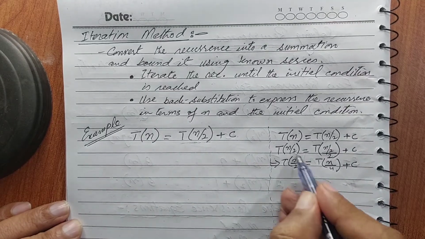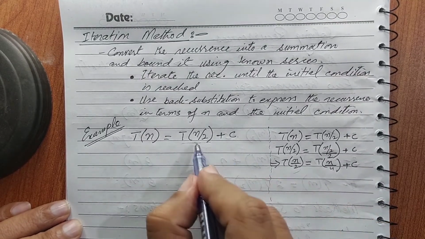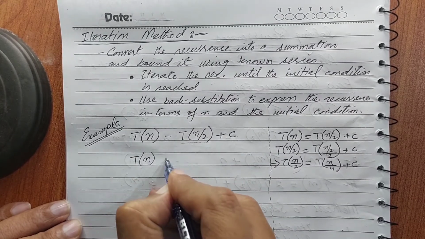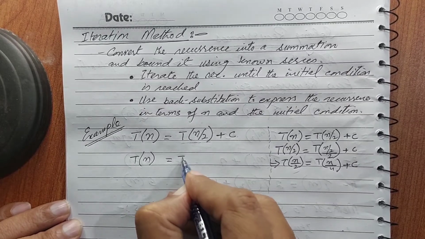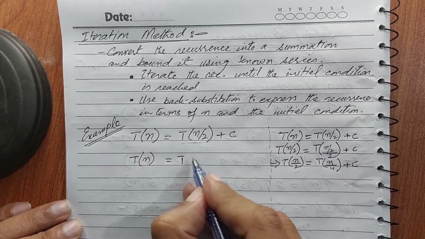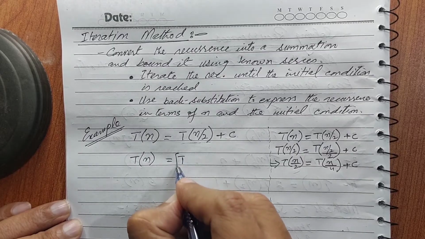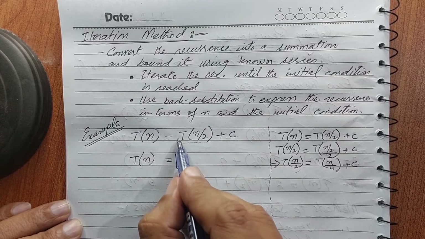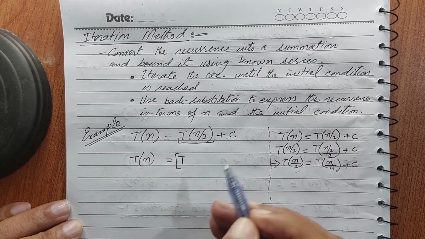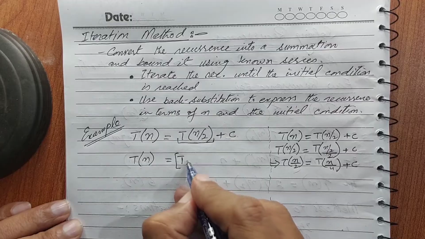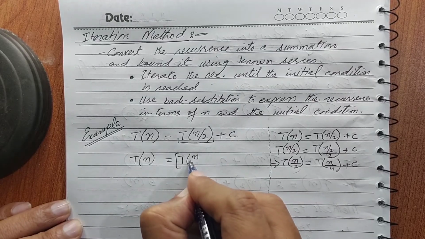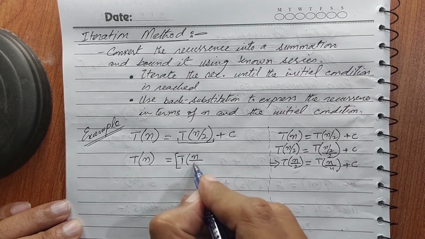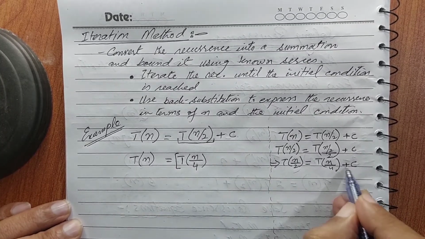Now putting this value of T(n/2) into this equation, so we get T(n) is equal to T of, so here I'm just marking the bracket so that you can understand what is the replacement of this part only. So T(n/2) is converted into T(n/4) plus c.